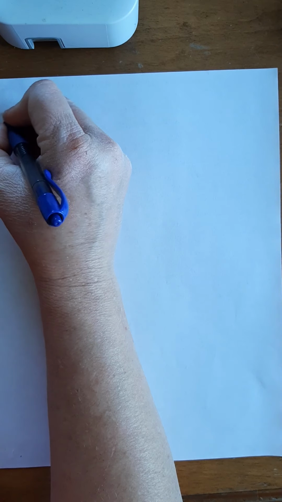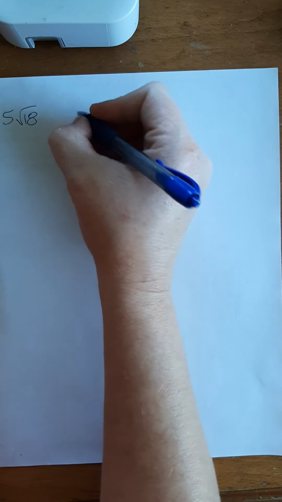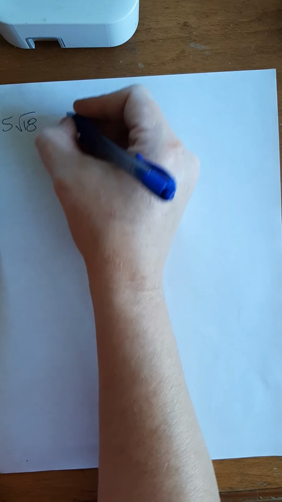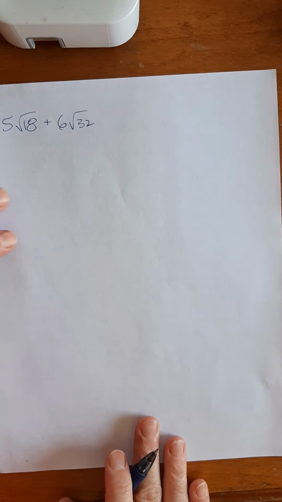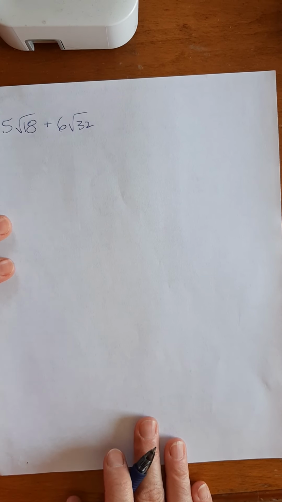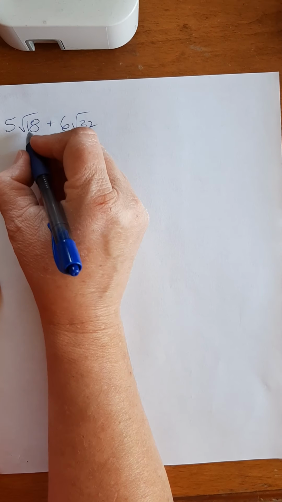Now, sometimes what they'll do, though, is give it to you like this. We'll say 5 square root of 18 plus 6 square root of 32. That'll work. So break them down.